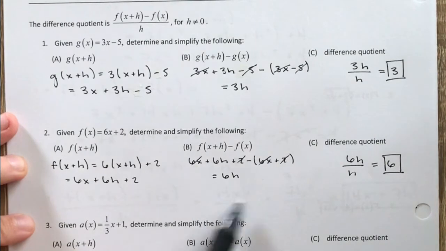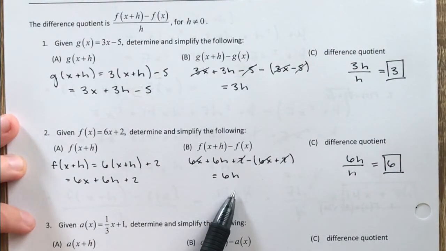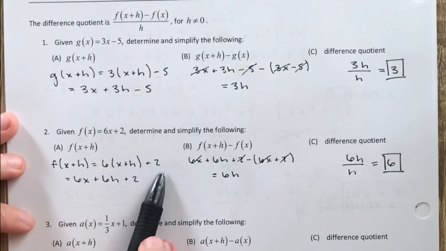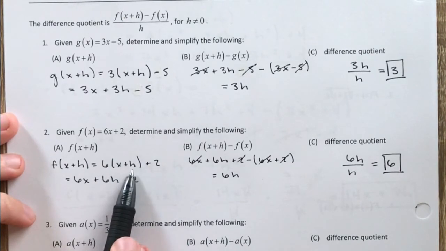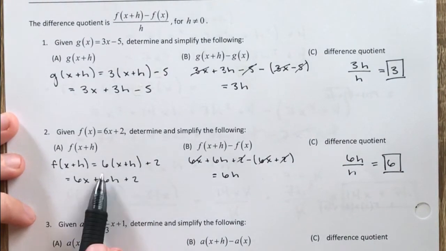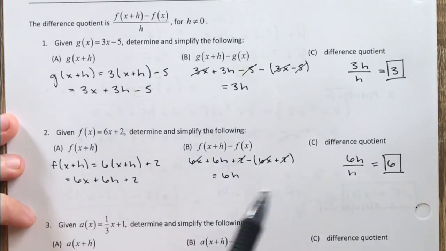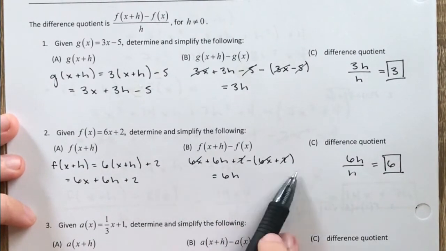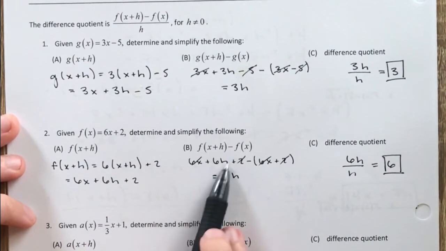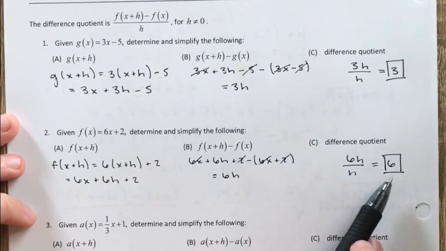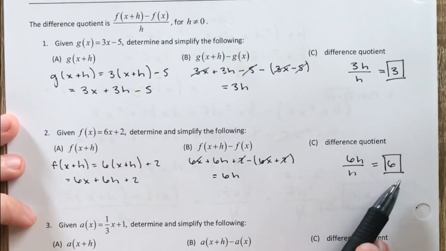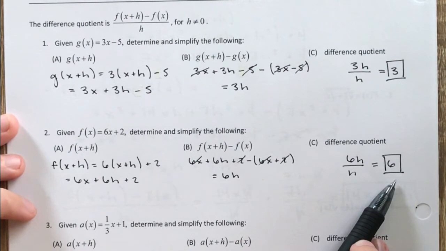Okay, so this question was very similar to the previous one, right? We had all the same steps. We had to plug in x plus h and distribute that coefficient. Then we subtracted and we had a lot of cancellations, right? And we were just left with 6h. Then we divided 6h by h and we're left with 6.